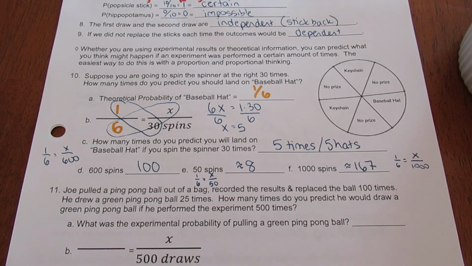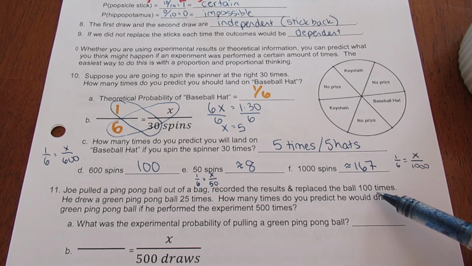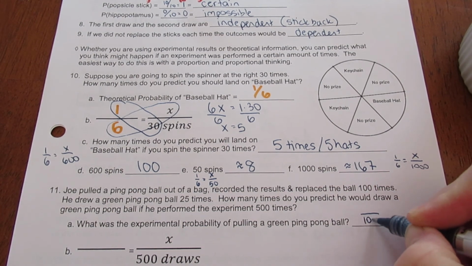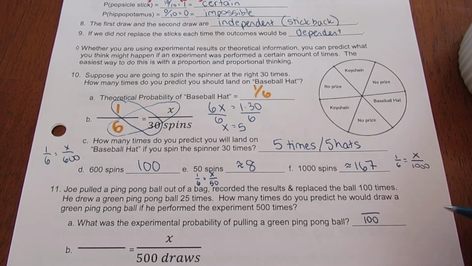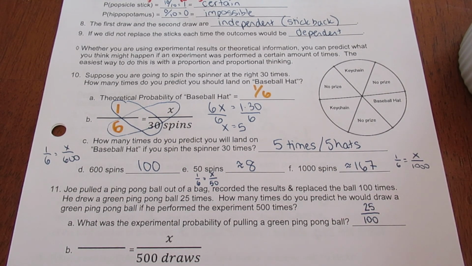Joe pulled a ping pong ball out of a bag, recorded the results, and replaced the ball 100 times. He drew a green ping pong ball 25 times. How many times do you predict he would draw a green ping pong ball if he were to perform the experiment 500 times? So first, what happened when he did the experiment? Well, he did the experiment 100 times. So whatever it is, it's going to be out of 100 times that he performed the experiment. Out of those 100 times, he drew a green ping pong ball, 25 of them. So 25 times out of 100, he got green.